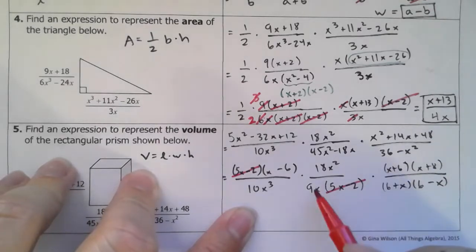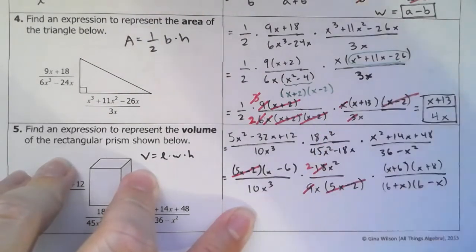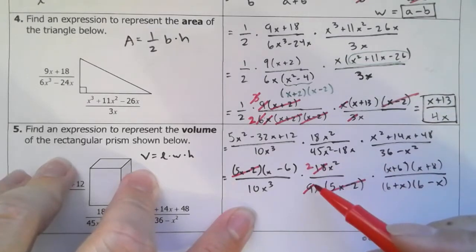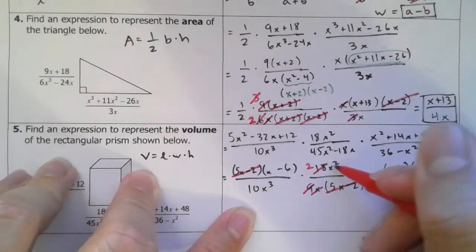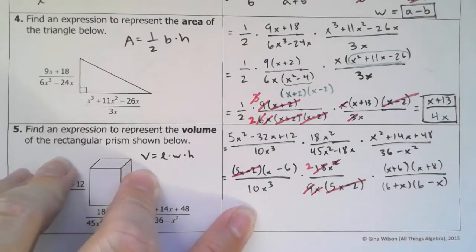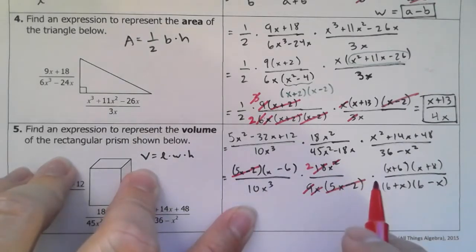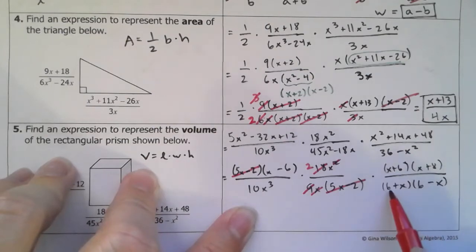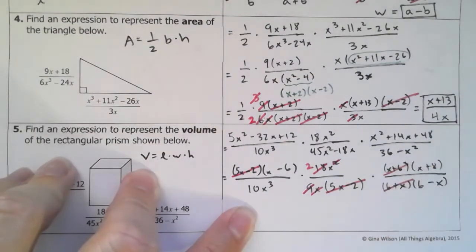So 9x, this 9 cancels out with this 18. This 18 becomes 2 though, right? 18 over 9. X squared, x, this x goes away and it leaves 1x there in the numerator, and then I have 10x squared. Oh, right here, right? 6 plus x, x plus 6, both are positive, so they're really the same expression. Those cancel out there.